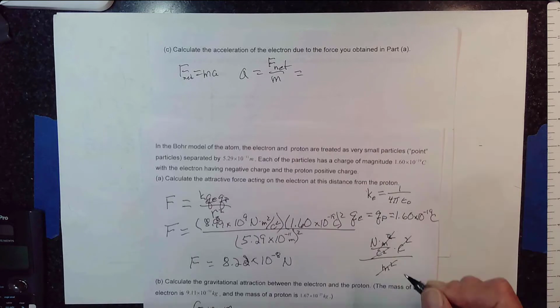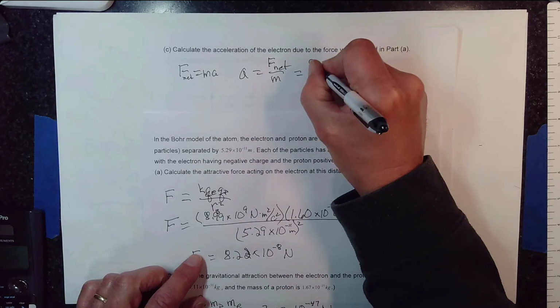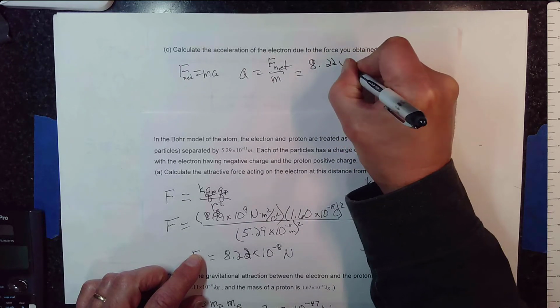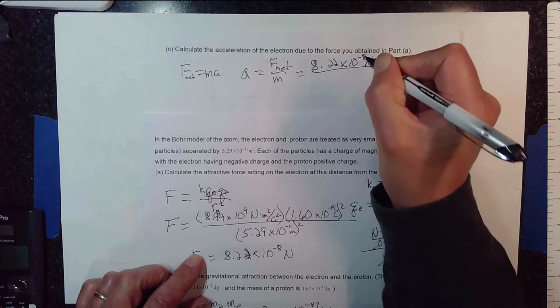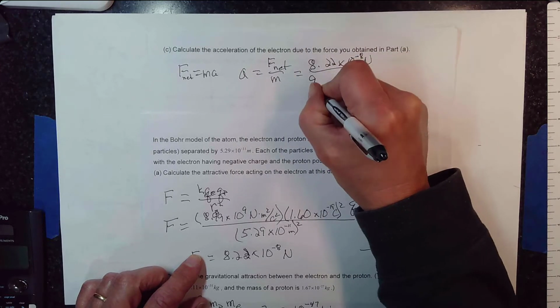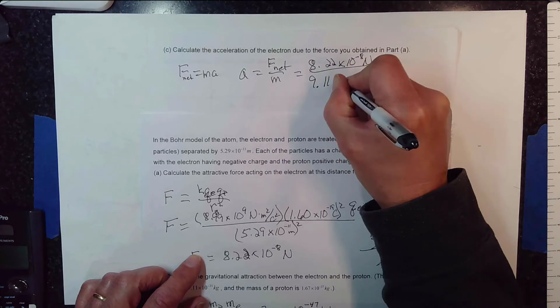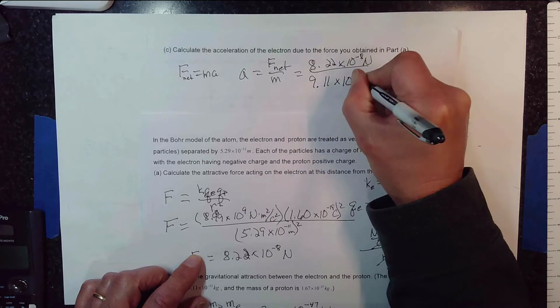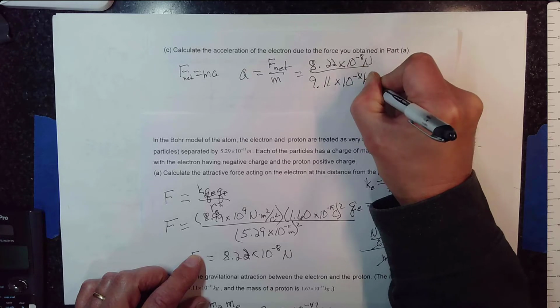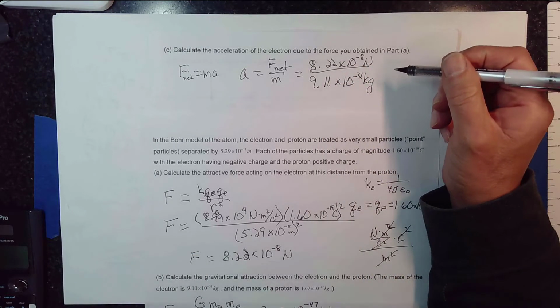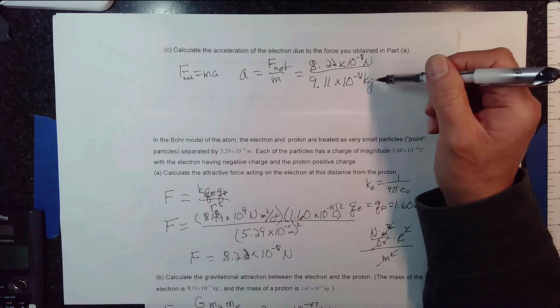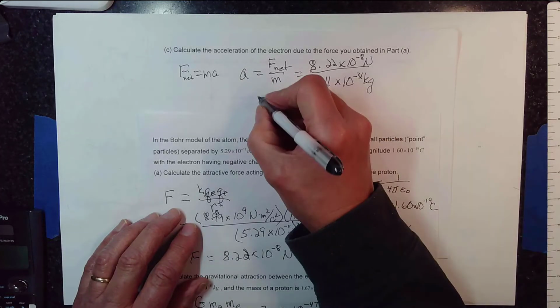So we'll take our 8.22 times 10 to the minus 8th newtons and divide by the mass of the electron, 9.11 times 10 to the minus 31 kilograms. A newton is a kilogram meter per second squared. So if you divide by kilograms, you just get meters per second squared.